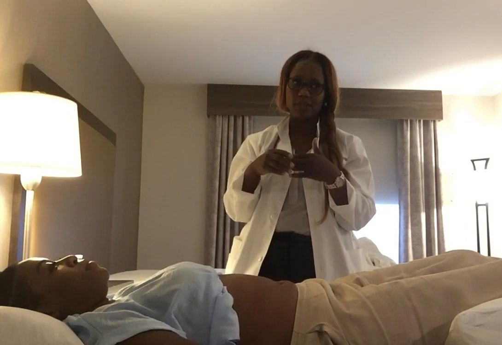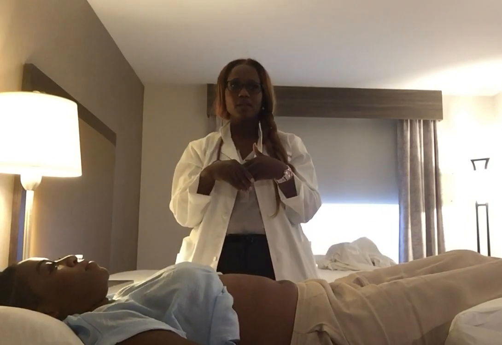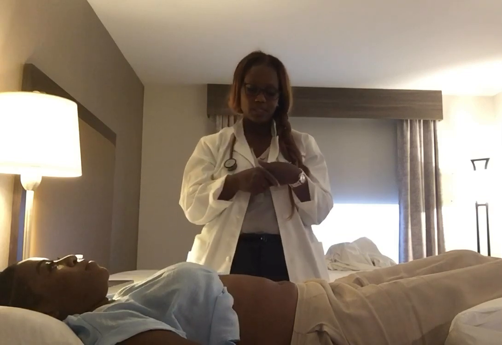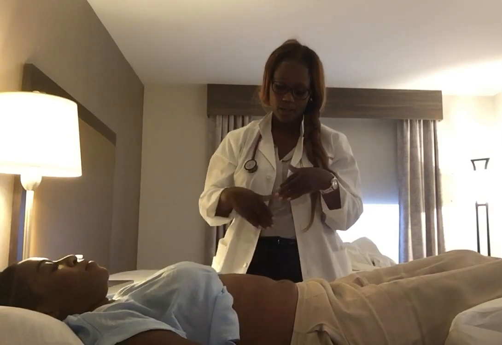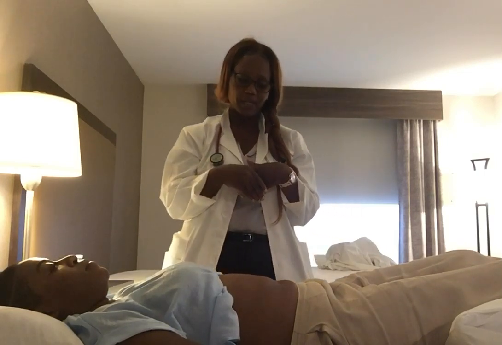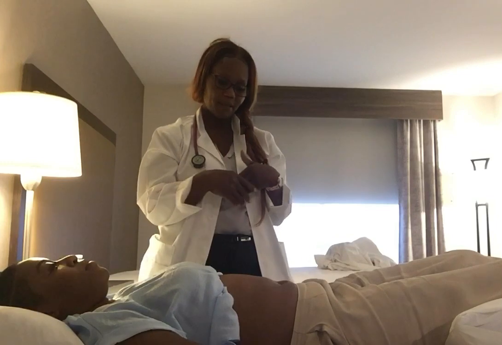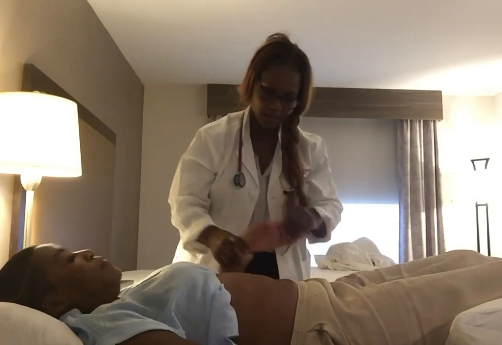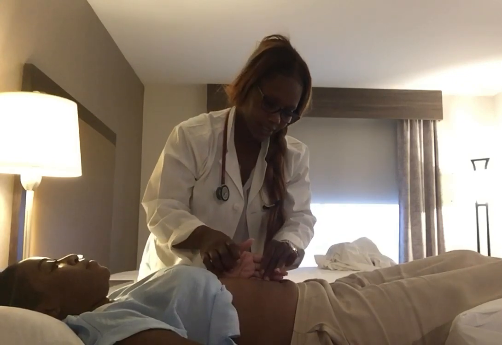For the specialty test, I would be checking for the fluid wave test. The fluid wave test, we would test for any fluid shifts in the abdomen. So I would ask the patient to place her hand up here for me on the abdomen, laterally here.